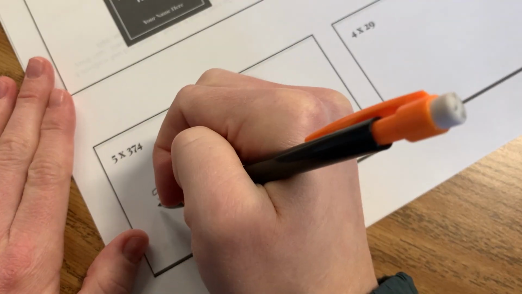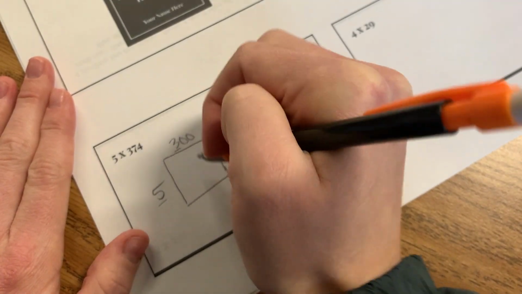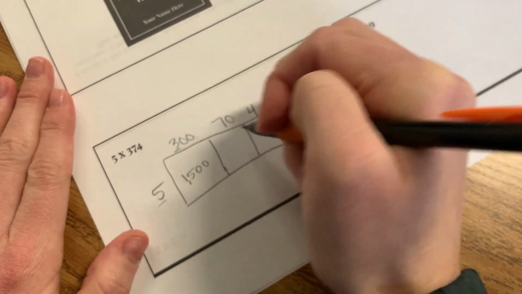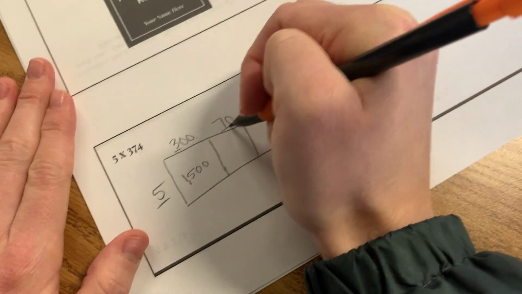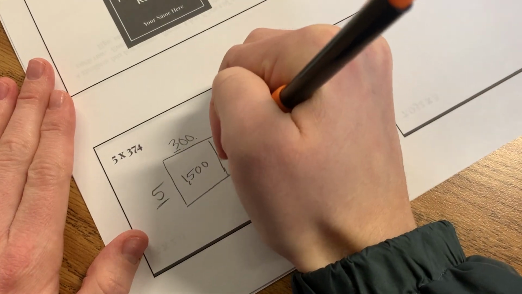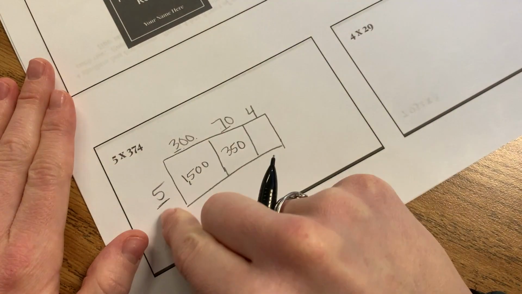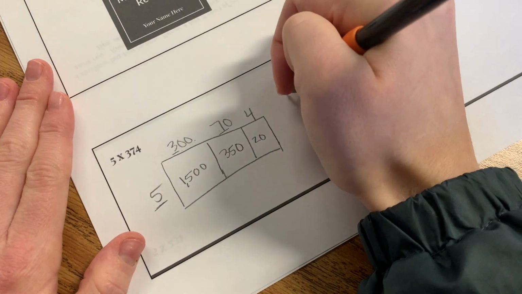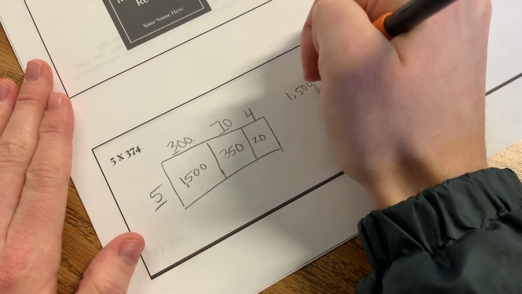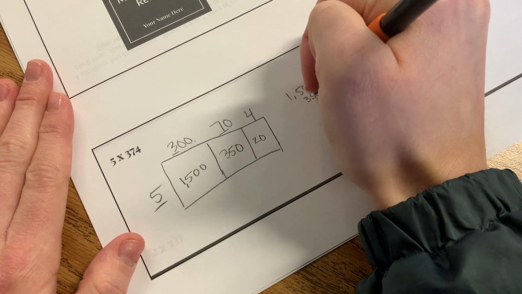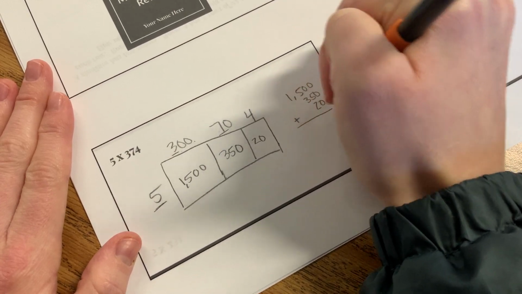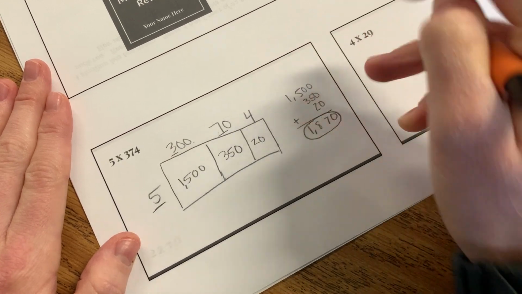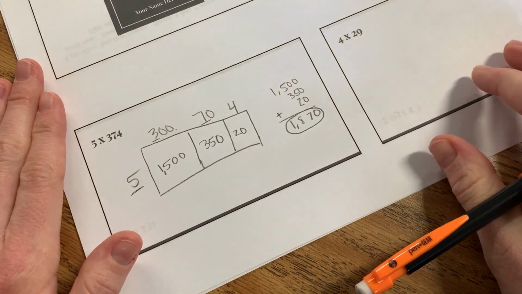So 5 times 300, 5 times 3 is 15. Tack on 2 zeros, I get 1,500. For this one, I have 5 times 7 is 35. Tack on 1 zero. 5 times 4 is 20. Okay, so now I'm gonna add all these together. And I'm gonna get 1,870 for my answer.